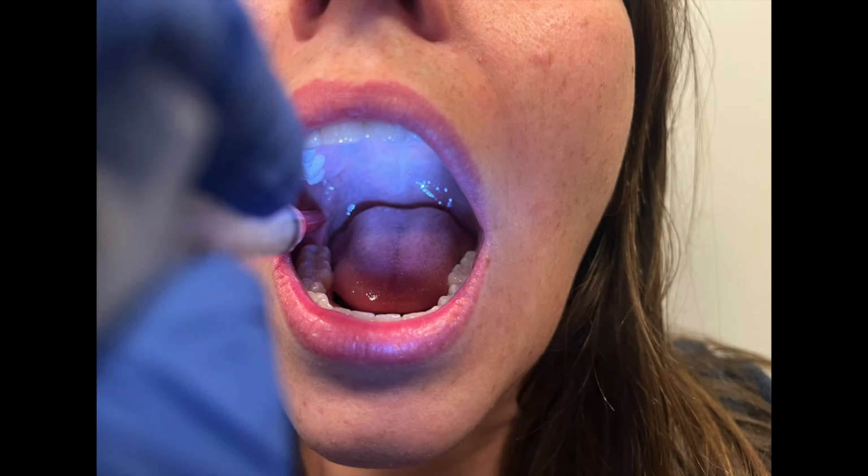The injection site is about 1 centimeter above the molar. Touch the bone with the needle tip, then back off slightly, aspirate, and inject 2 mL of anesthetic.